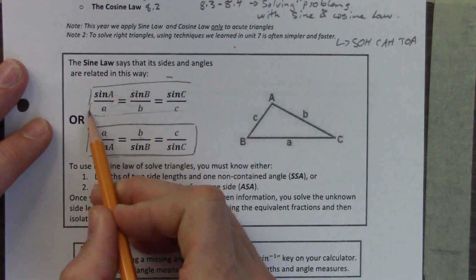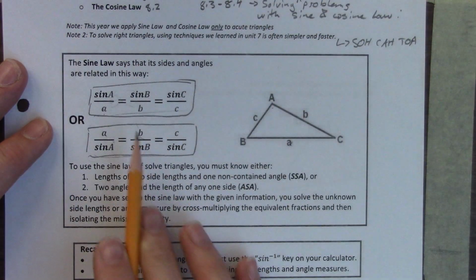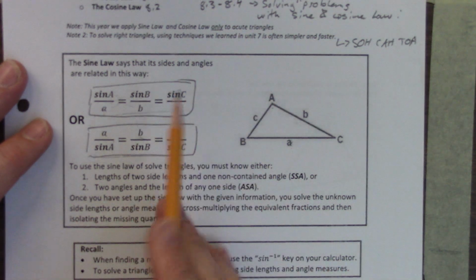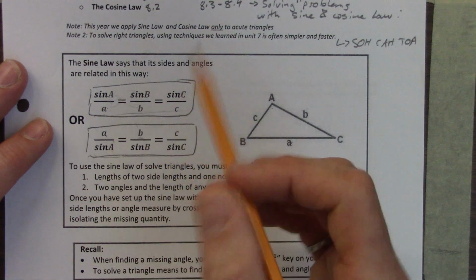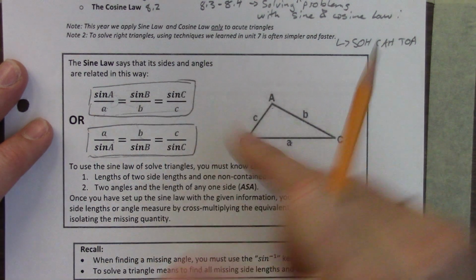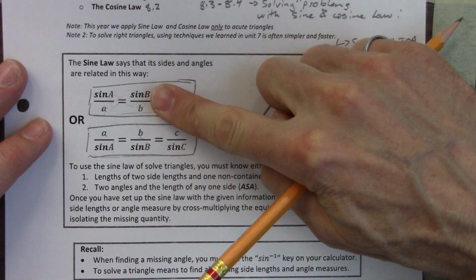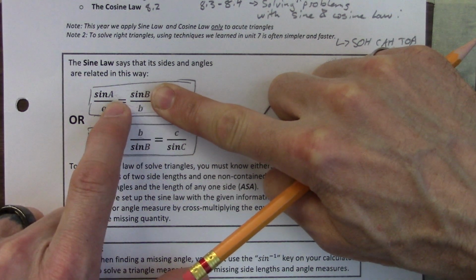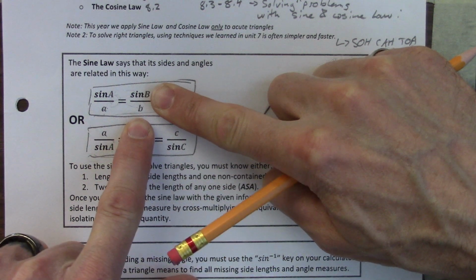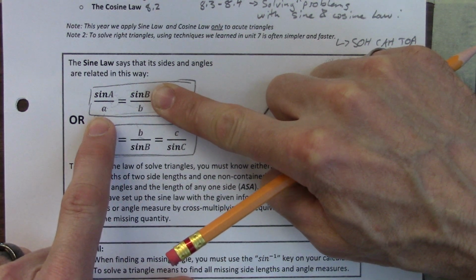So you can imagine how these problems are going to play out if we have one side and two angles. We only need one of these equalities to solve. If we have angle A, angle B, and side b, we can solve for side a.